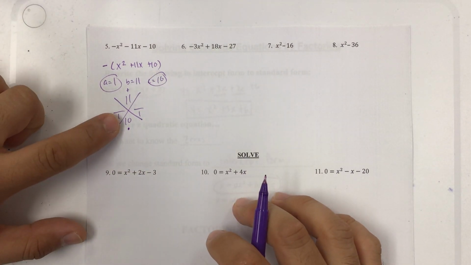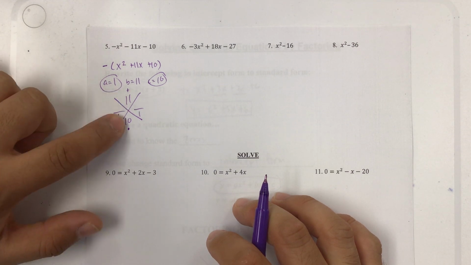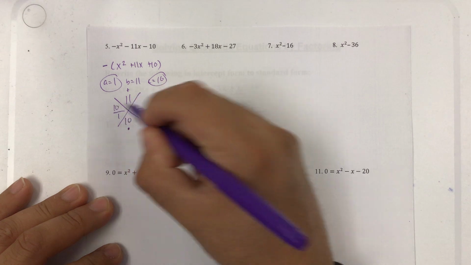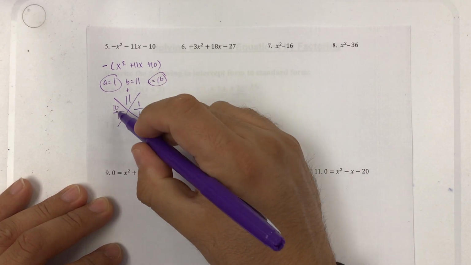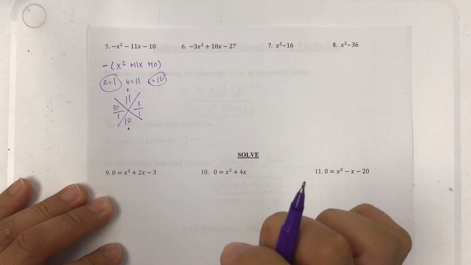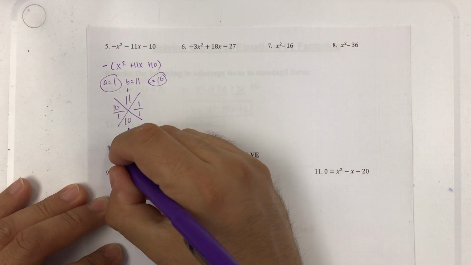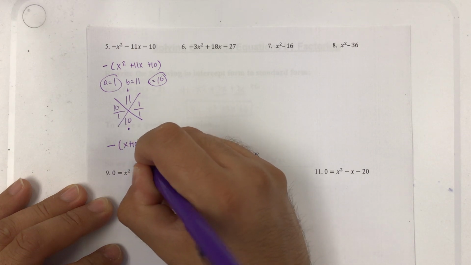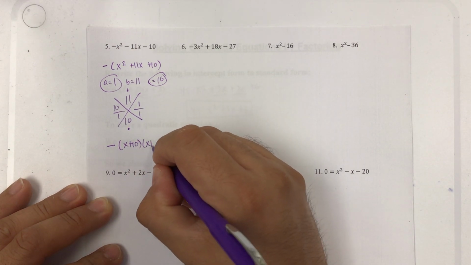Now, usually when they're within 1 of each other, like 11 and 10 are within 1 of each other, one of the factors has got to be 10. And 10 plus 1 is 11, and 10 times 1 is 10. Okay. So once again, when you write your factored form here, your intercept form, don't forget that GCF. 10 divided by 1 is positive 10, so x plus 10. 1 divided by 1 is positive 1.